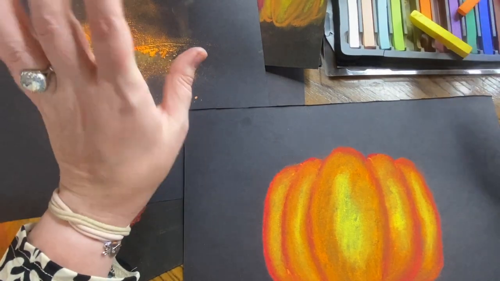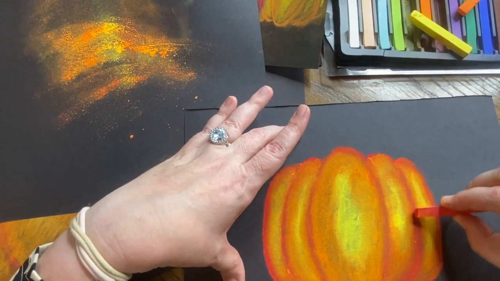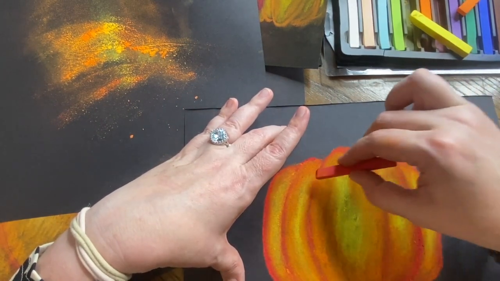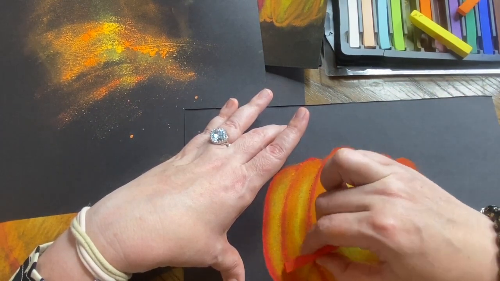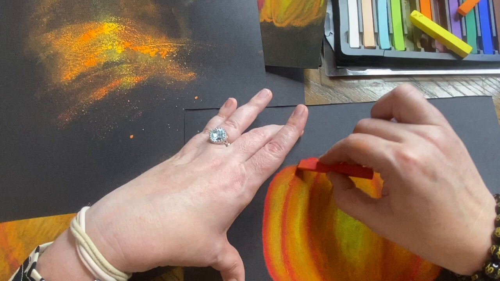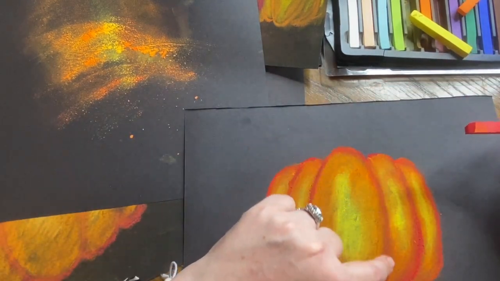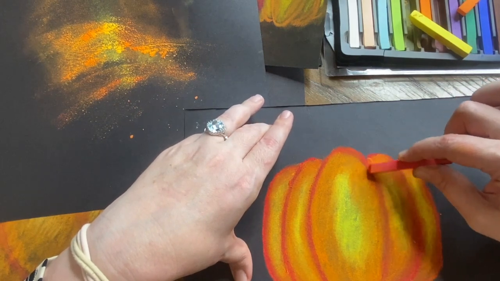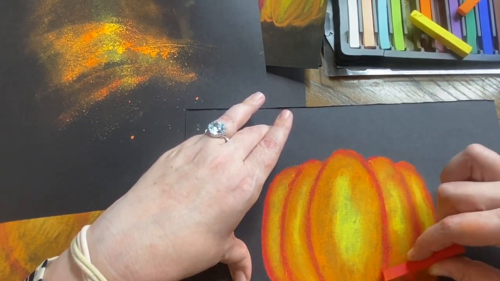You might at this point, if you've lost any of your red, want to go back with red a little bit, or whatever your dark color is. If it's the pink or the brown, you might want to go back with that dark color. See how this was smushed so much that I lost a lot of the red? So I'm going to go back and just color in that red a little bit.